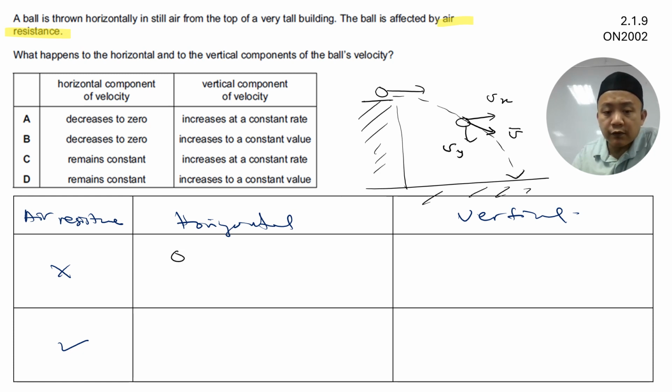Basically, it is just moving at a constant velocity. Why? Because there is no net force. So the net force in the horizontal direction will be equal to zero. That means the acceleration will be zero, because the only force acting on the ball in projectile motion occurs in the vertical direction.